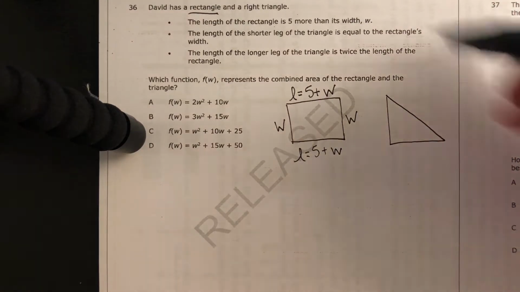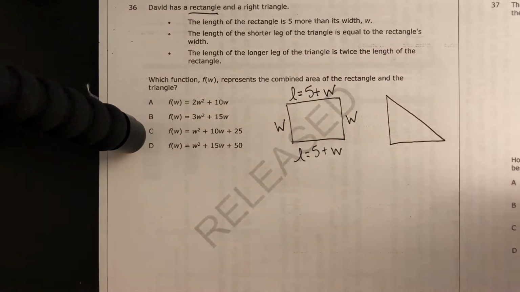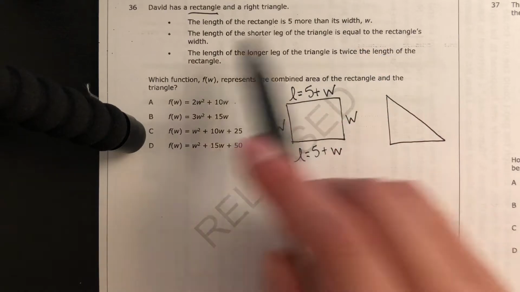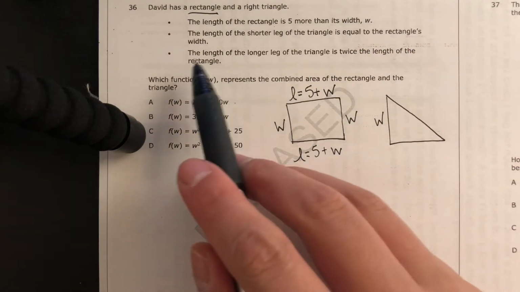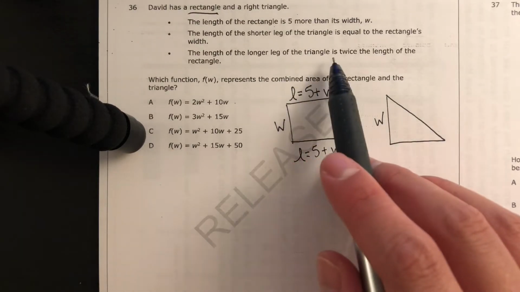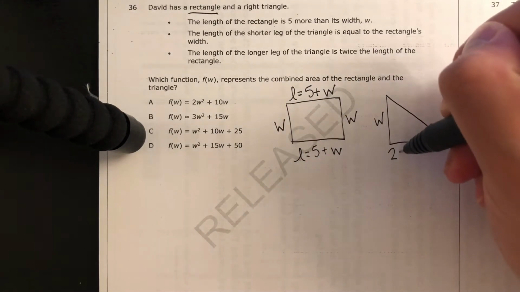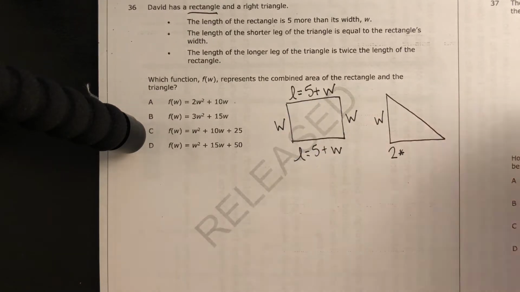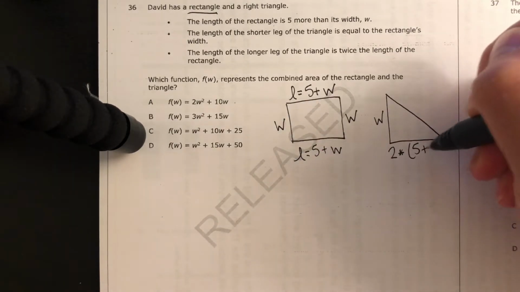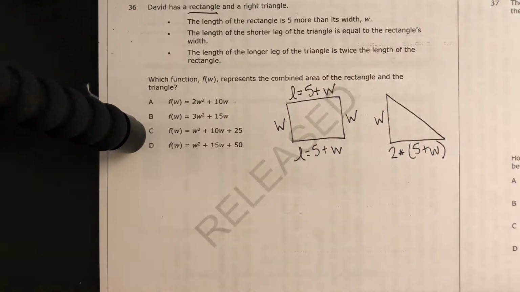I'm just gonna draw a right triangle. There's a shorter leg and a longer leg. The shorter is equal to the rectangle's width, so that's W. I'm just gonna put that right there. And the length over here is twice, so 2 times the length of the rectangle. The length is 5 plus W, so it's 2 times the value of 5 plus W.